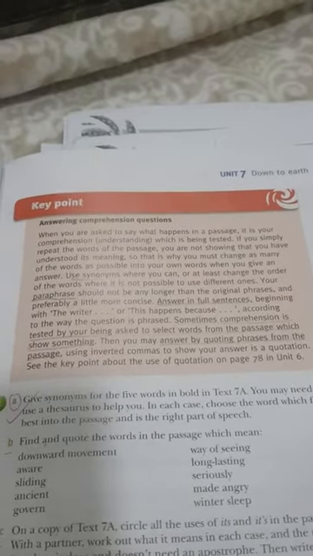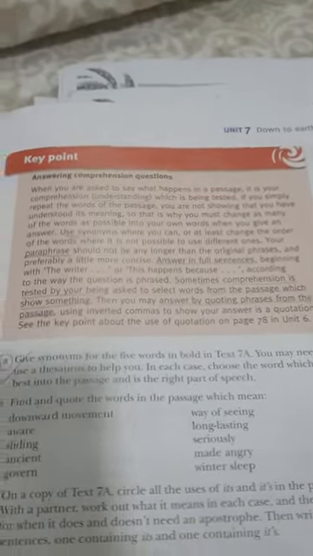Your paraphrase should not be any longer. This is what I'm aiming at. Your paraphrase should not be any longer than the original phrases, and preferably a little more concise. In other words, summarized. To make something concise is to make it smaller, to shorten it, to compress it, to summarize it. Okay? So, when you're paraphrasing, don't make it longer than the original sentence or the original text.